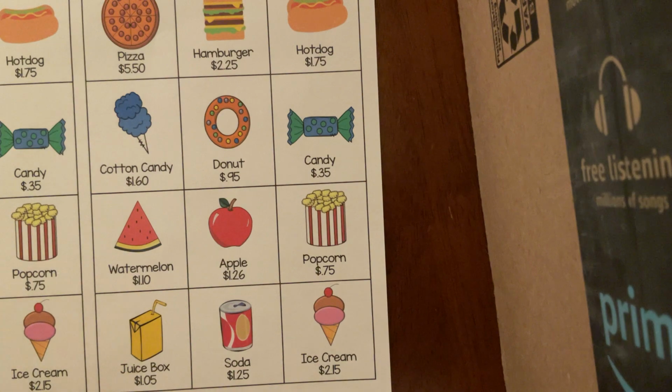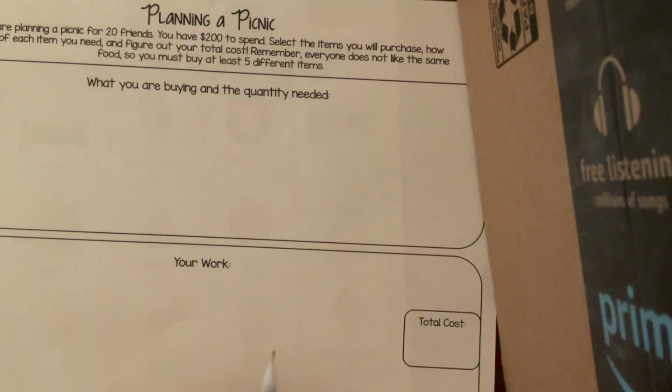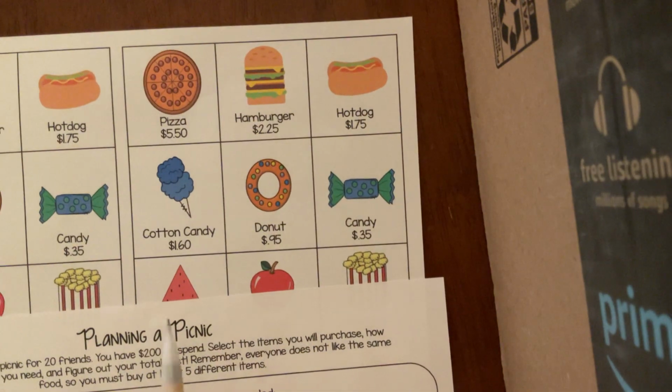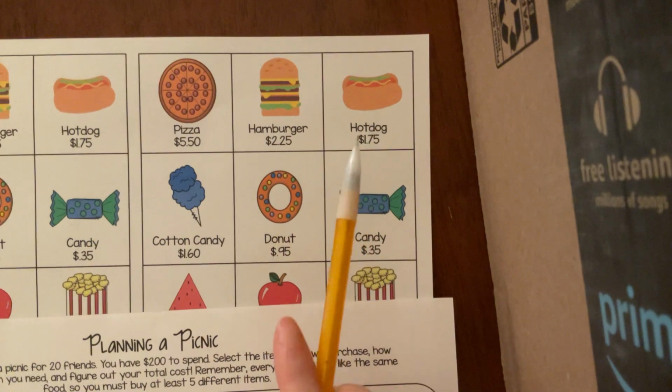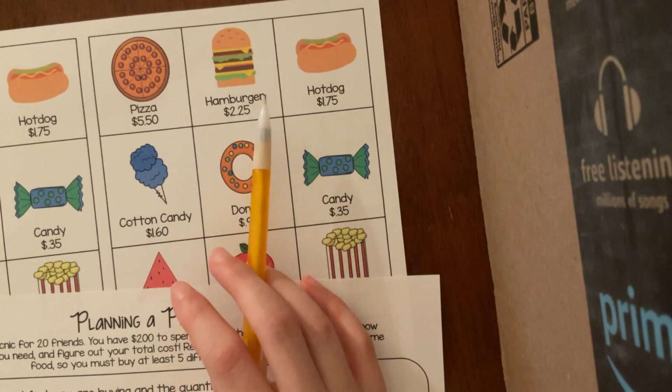Okay. So what you're going to do is you have what you're buying and the quantity. For example, if I have 20 friends, and let's say I'm going to give them options of hamburgers or hot dogs, and I'm going to be really stingy, and they can each only have 1.